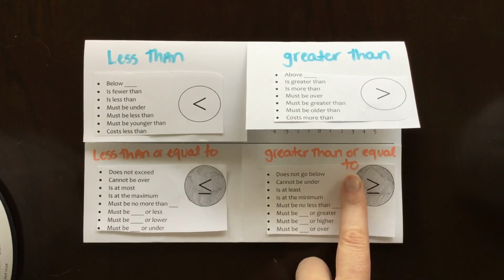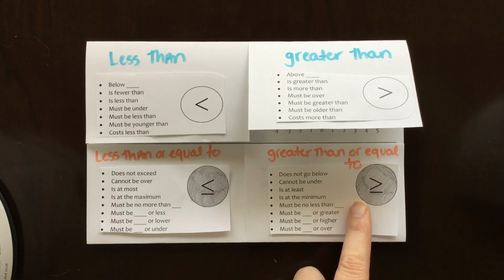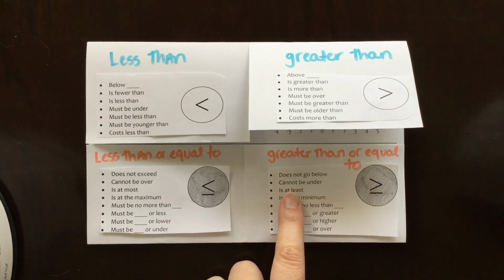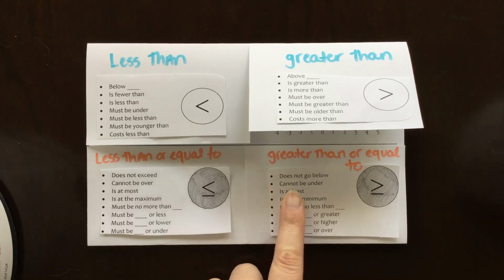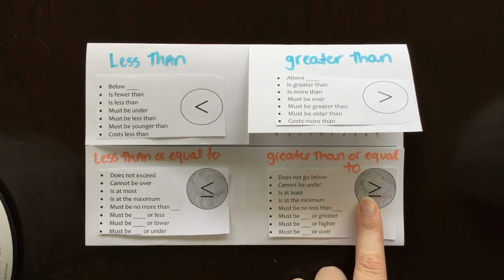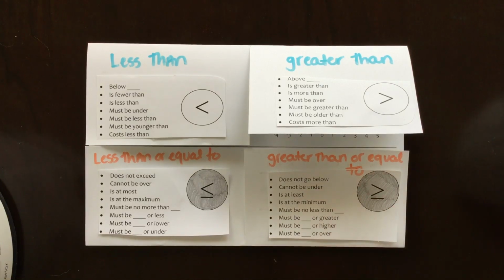Also, sometimes when you are riding rides at Fiesta Texas or SeaWorld, for example, it might say you have to be a certain height. It might say you have to be at least 48 inches tall to ride this ride. That would be an indicator for this symbol. Also, when you're playing board games, it might say this is for ages 6 and up. That would be another example of when the greater than or equal to symbol gets used.